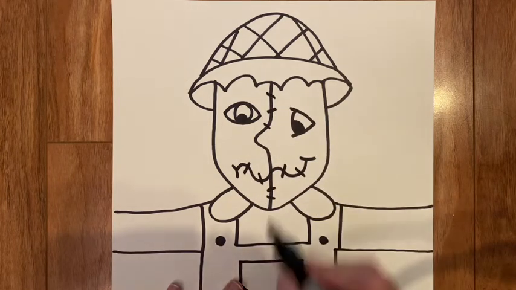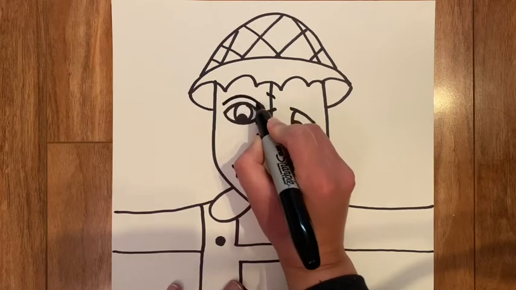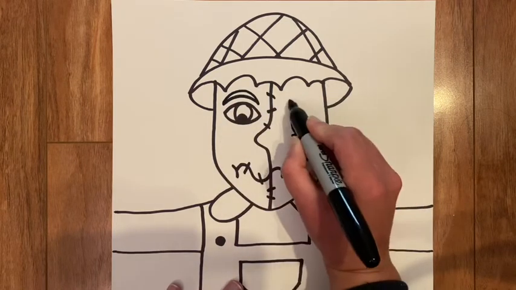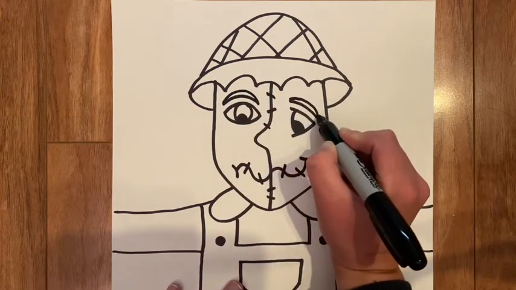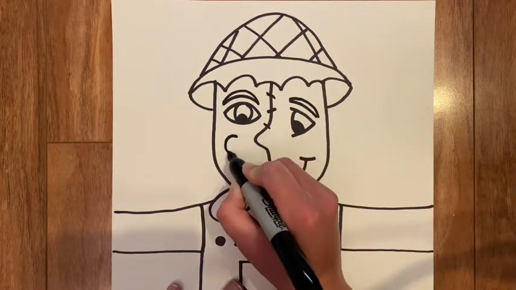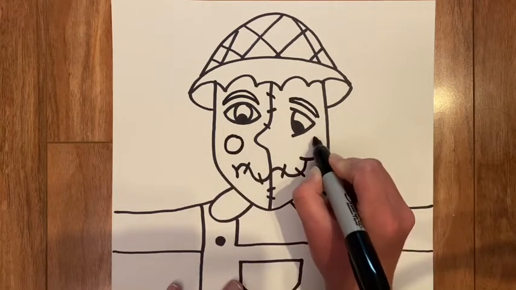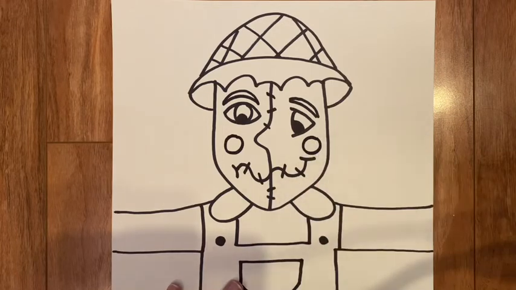I can add some extra details if I wanted, maybe eyebrows or eyelashes. You don't have to, but if you want to, remember everything in Cubist art is just simple shapes that we already know, that we put together to make our image.